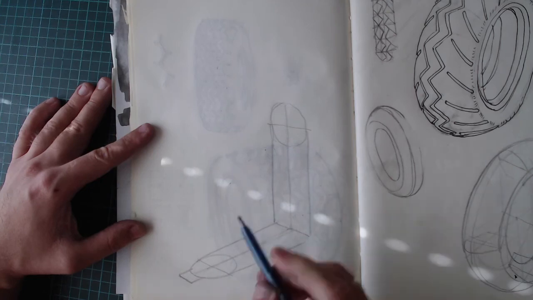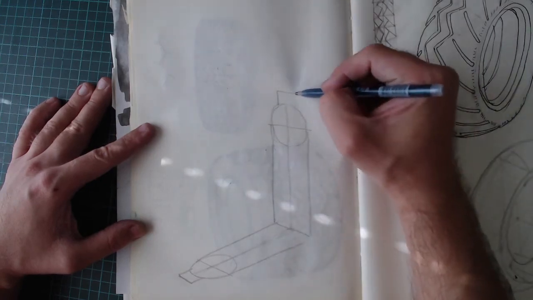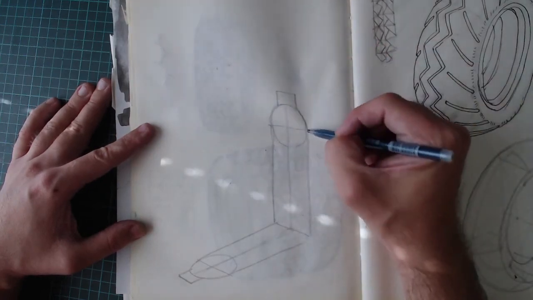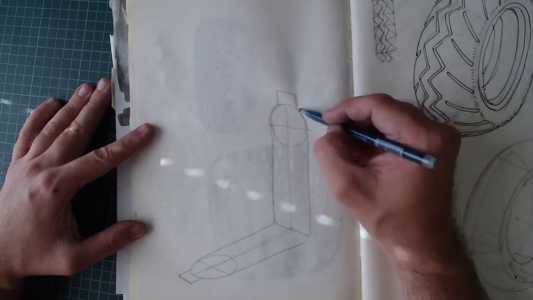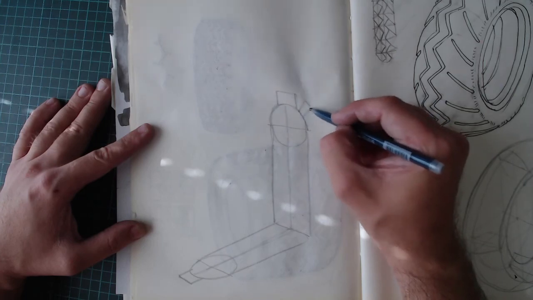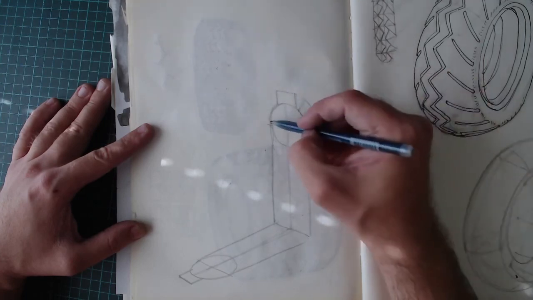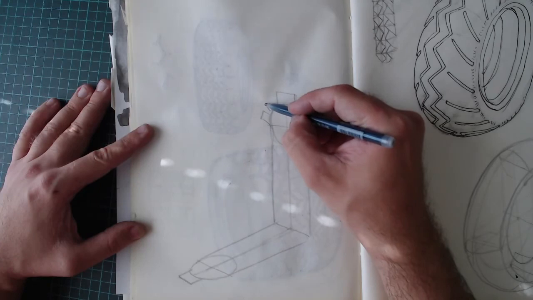So what is under the bike? They have this round wheel, and on this round wheel there will be these things.